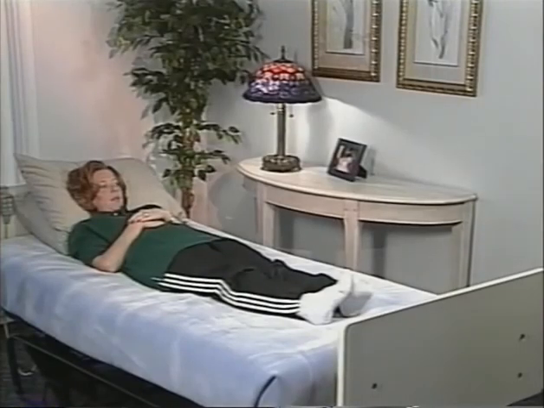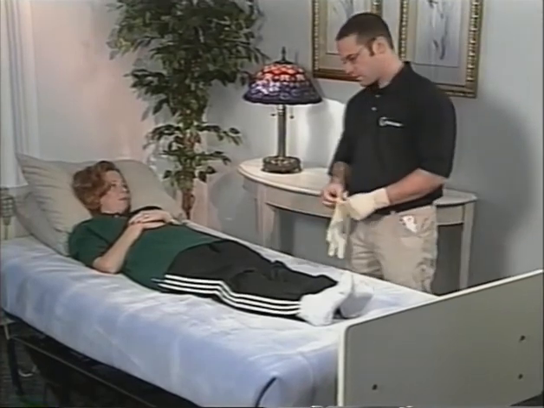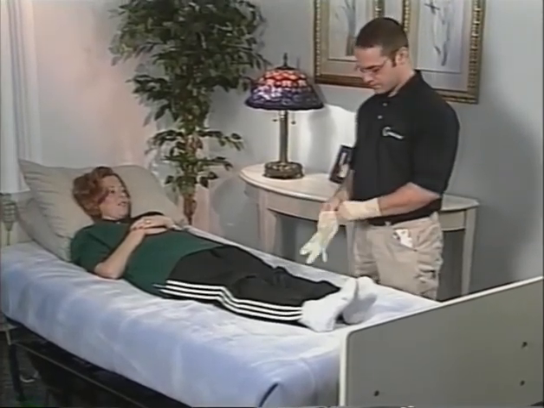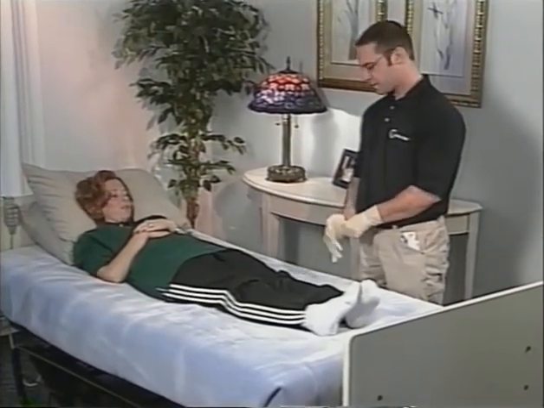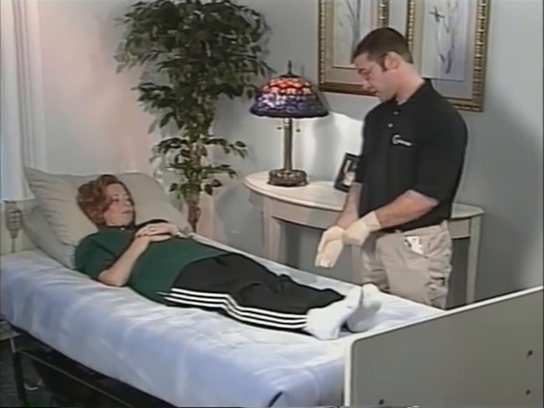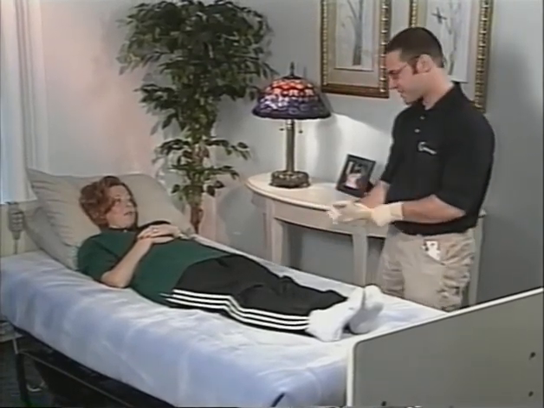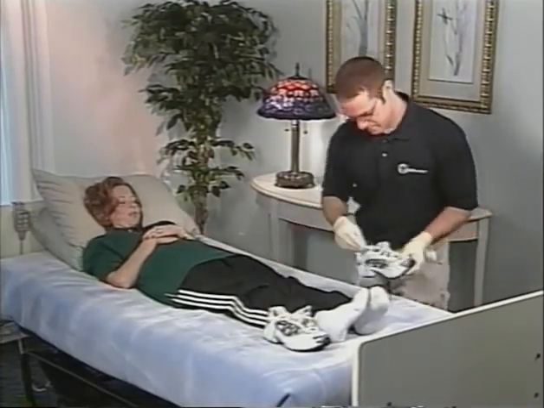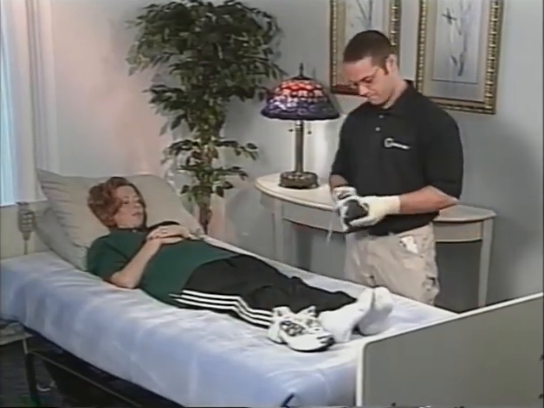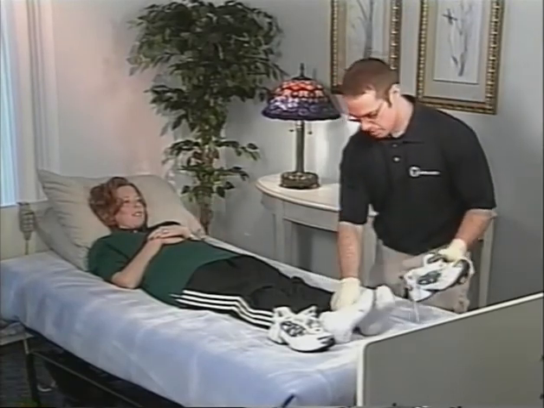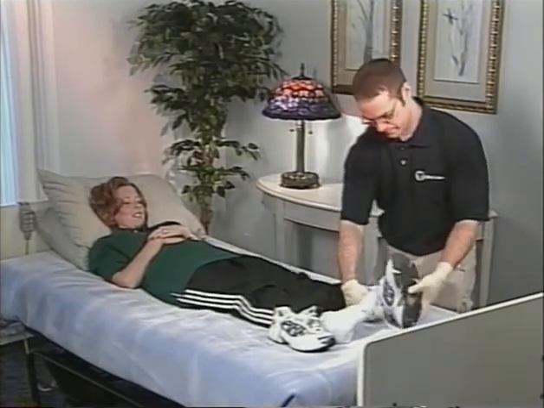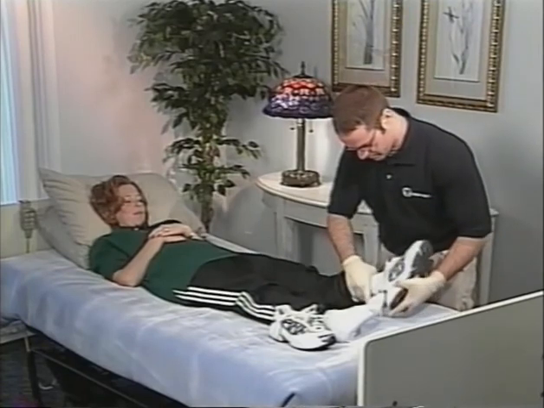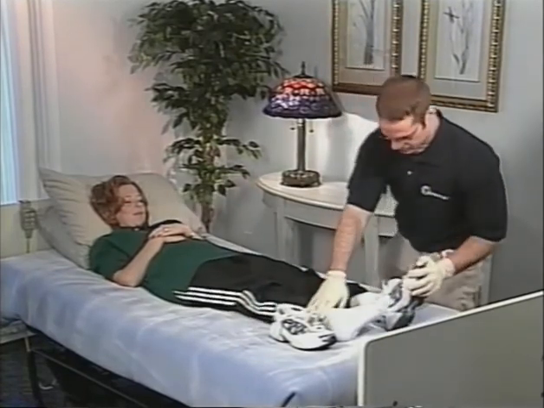Before beginning a transfer, always introduce yourself and explain to the client what is about to occur. Always use good body mechanics and universal precautions. Use shoes and bracing appropriately to assist with the ease of the transfer. Typically, it is more helpful to remove upper extremity bracing and apply lower extremity bracing and shoes during a transfer.